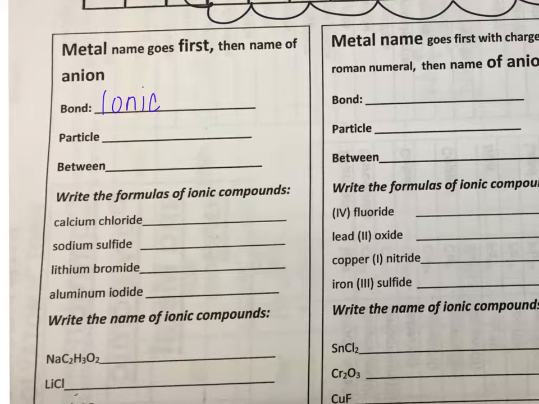Okay. The particle that you have just created is called a compound. It's just an ionic compound. Okay. It does not get called a molecule.